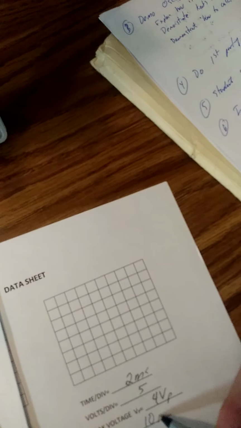One complete waveform now has 5 squares in it, and 5 times 2 milliseconds is still 10 milliseconds. We just get 2 waveforms on the same screen now.